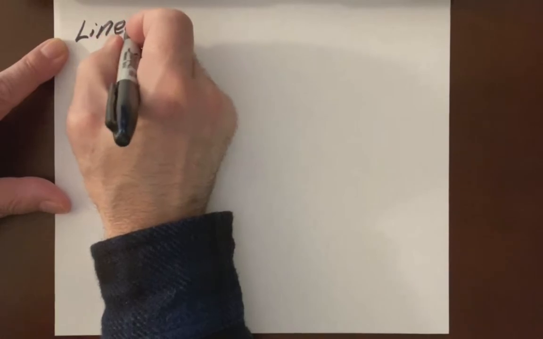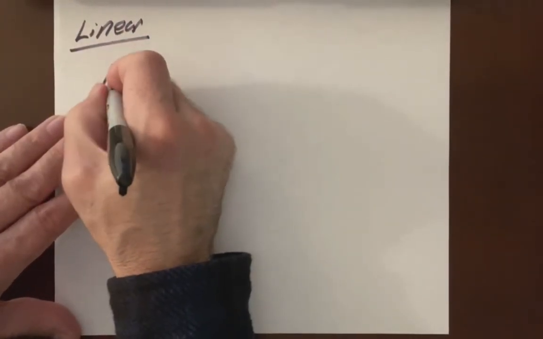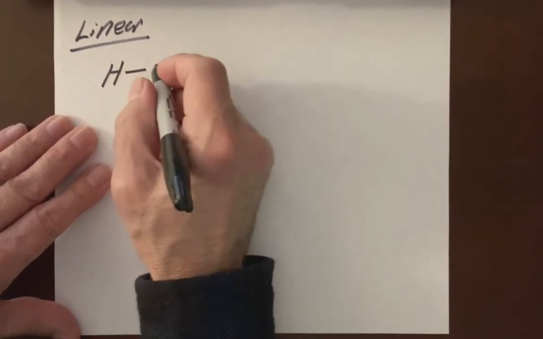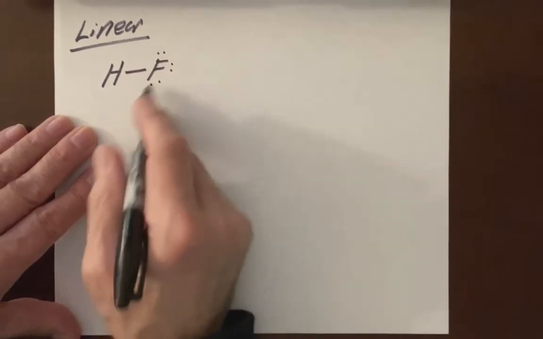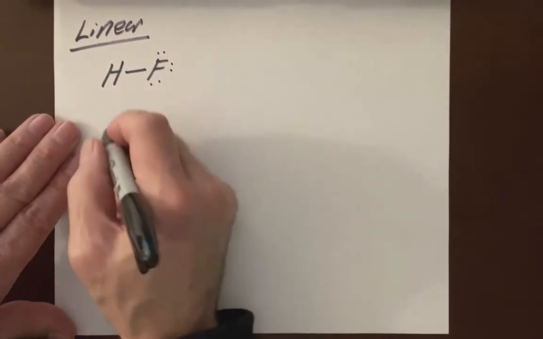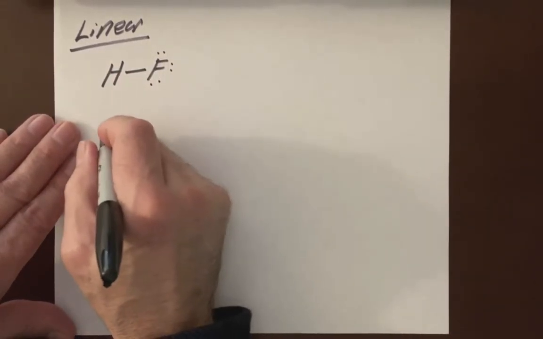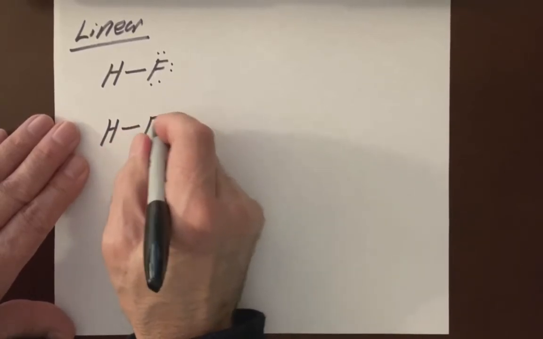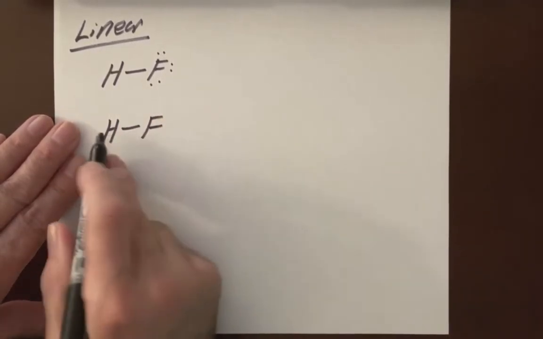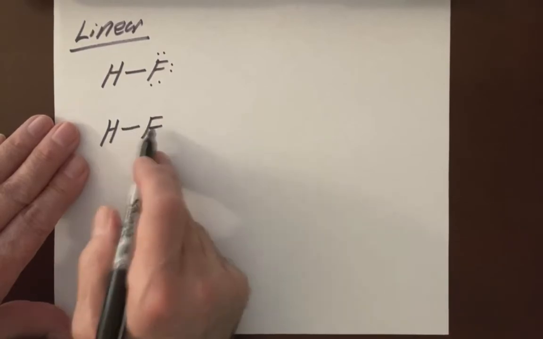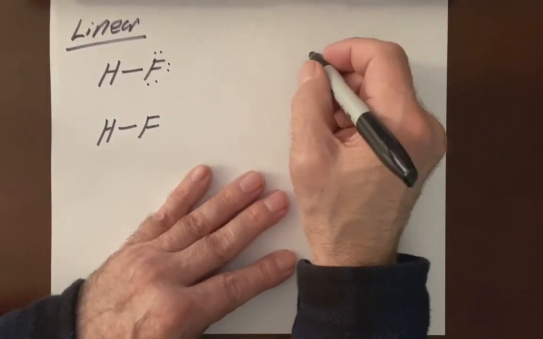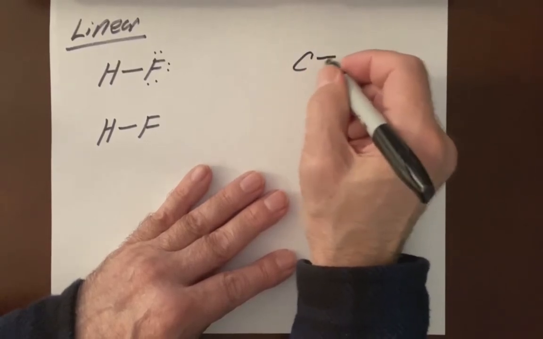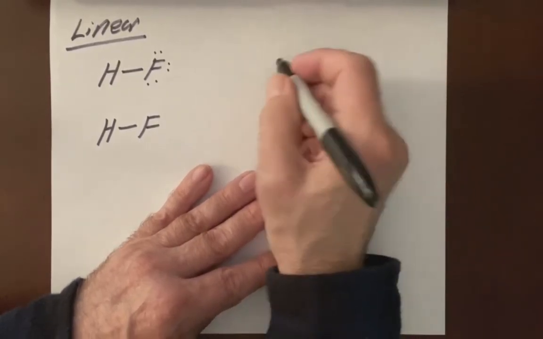Linear. Now, first off, any 2 atom molecule will always be linear. So let's look at hydrogen fluoride. This would be its Lewis structure. When we draw the shape, we simply remove the lone pairs. This would be linear. Any 2 atom molecule, of course, would be linear. Let's look at another linear shape, and this wouldn't be a 2 atom molecule. This would be 3. Carbon dioxide.